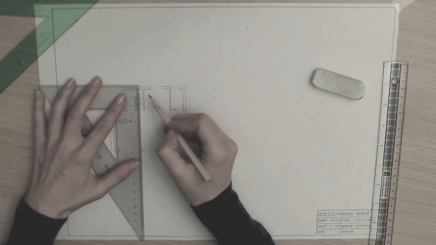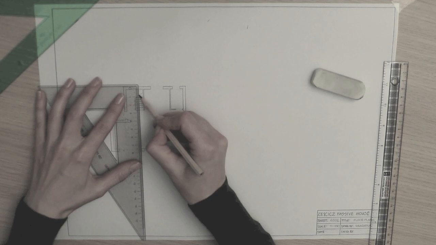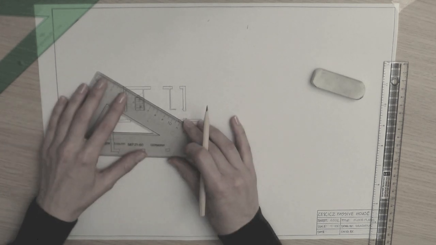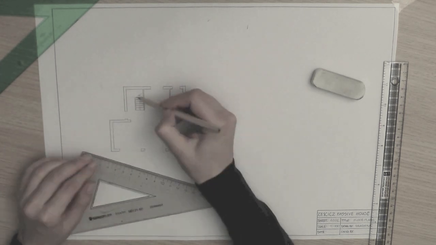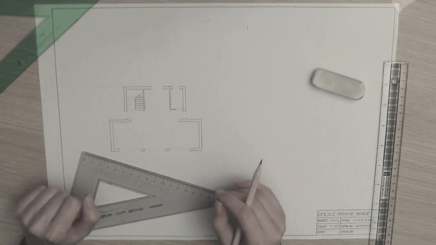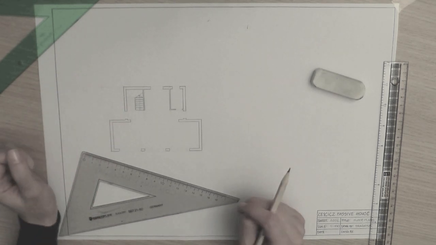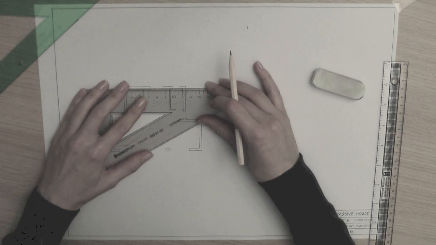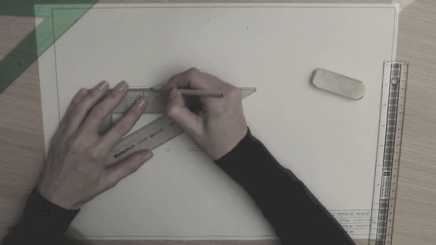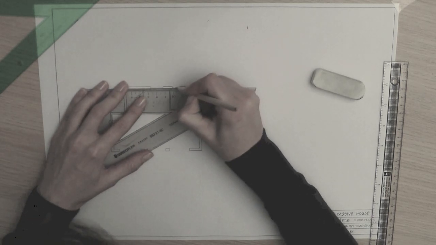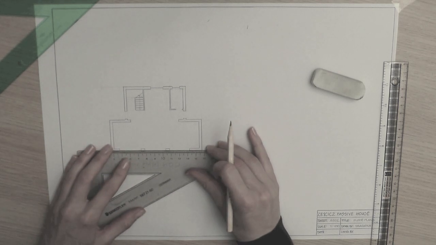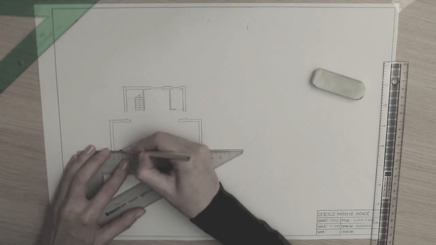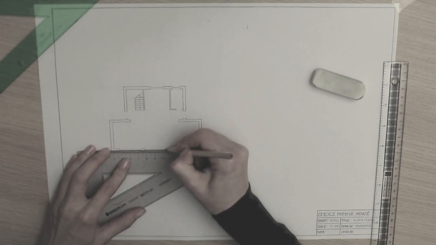And I'm going to add the arrow just to mark the direction. So this part of the stairs will not be visible on the floor plan. I'm leaving the construction lines, that's fine. The next thing I'm going to do is just add windows as a single line here.